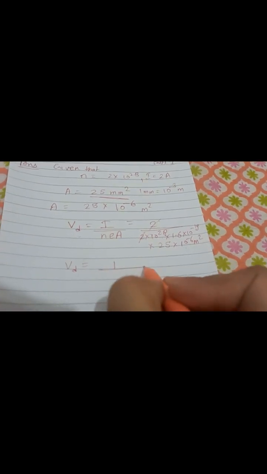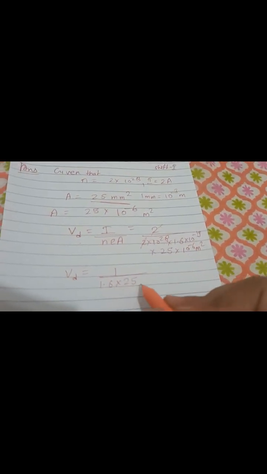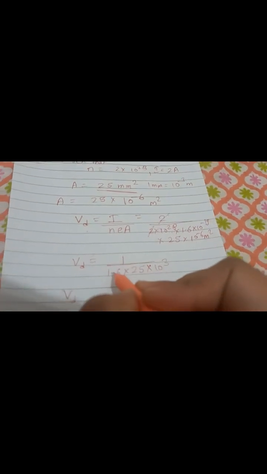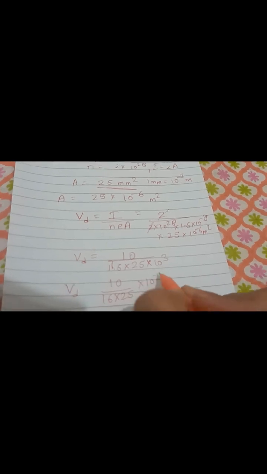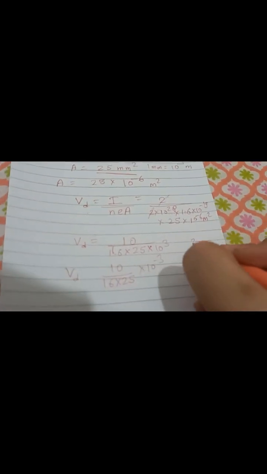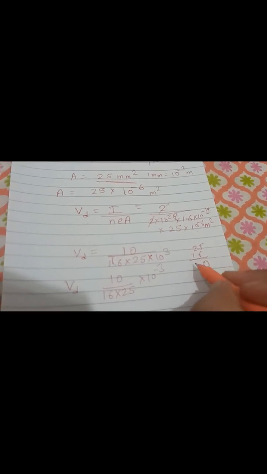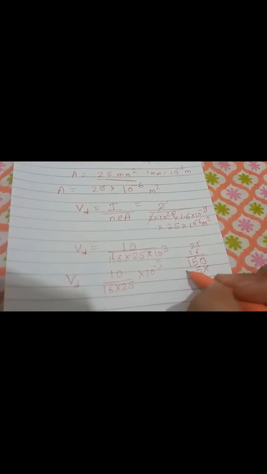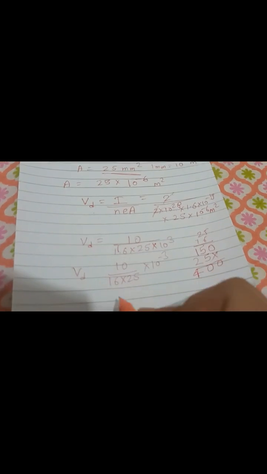So 1 upon 1.6 into 10 to the power 25 into 25 into 10 to the power 3. Solving it, 25 into 16 comes to 400.